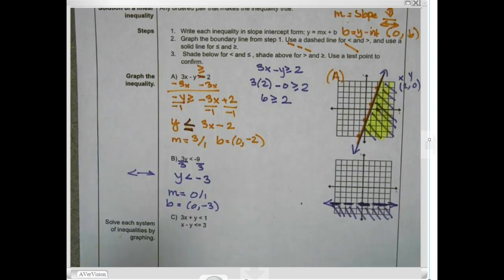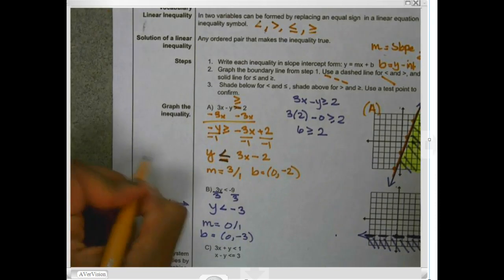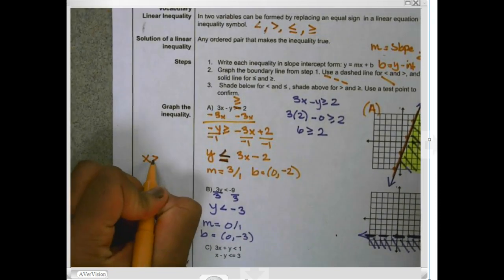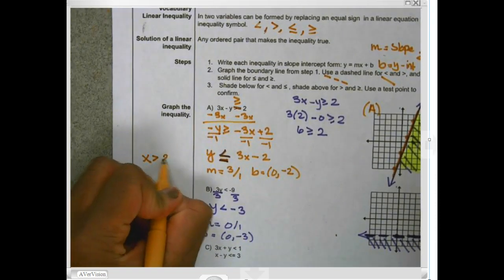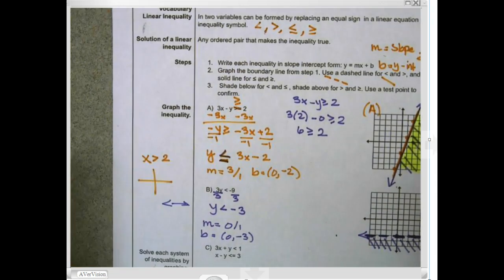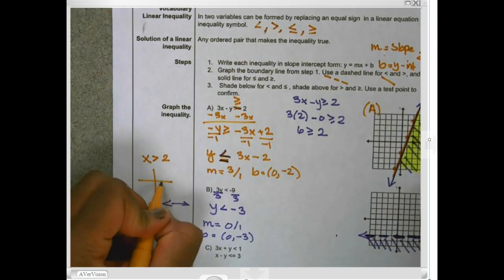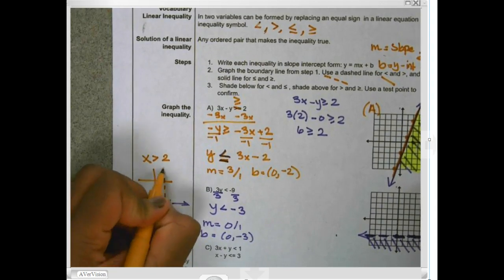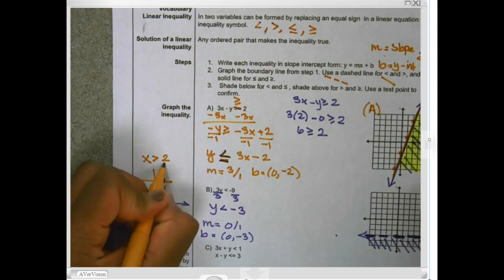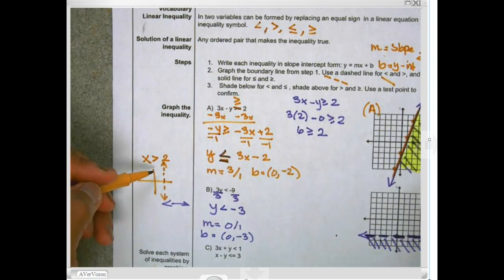Or trust me. Side note. Can I give you a side note? I'm going to. What if it was x is greater than 2? So you have your xy axis. Let's say here's 2. We know it's vertical because it's an x. And then instead of thinking about, okay, well, what's that above or below?